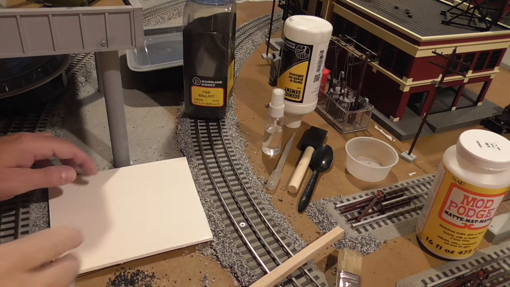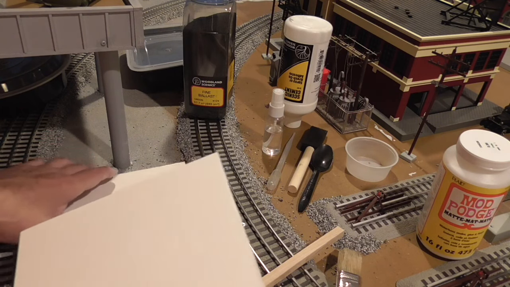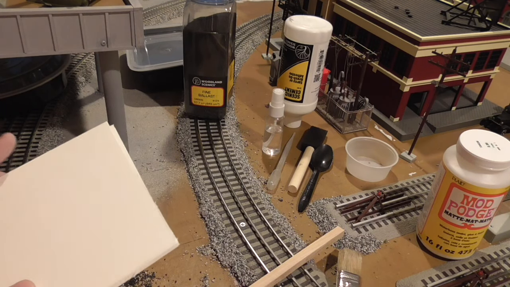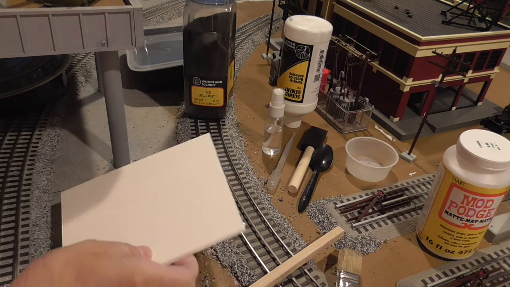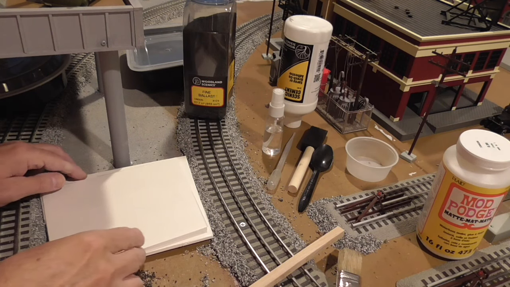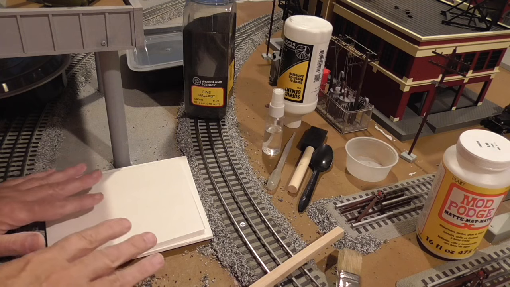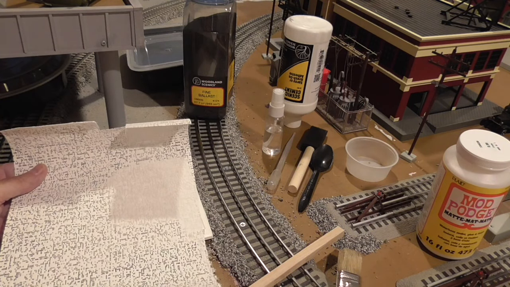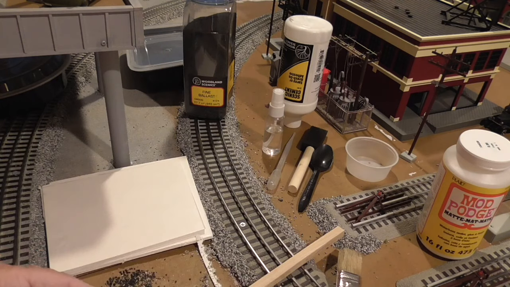Okay, so what I'm going to do next is put a little glue down here, a little glue between the two of them, and then lay these fellows down here. And once they're set a little bit, I'm going to cover it with the plaster cloth and get settled with that.